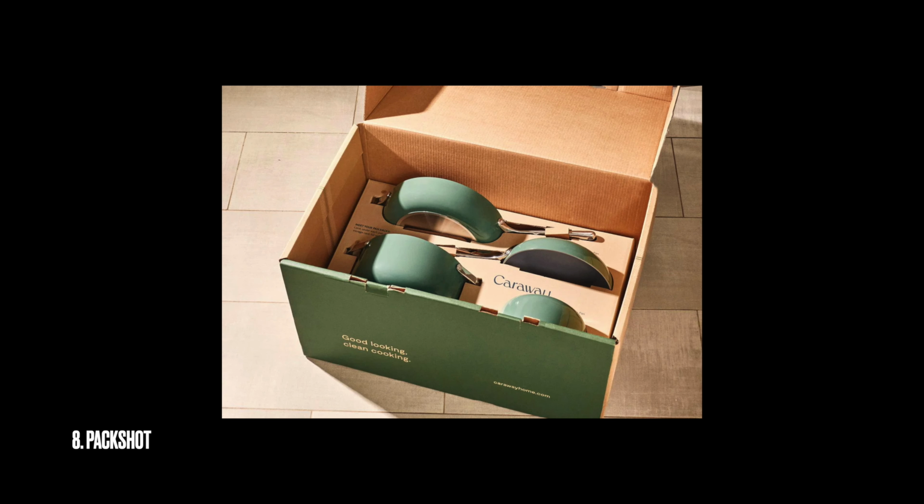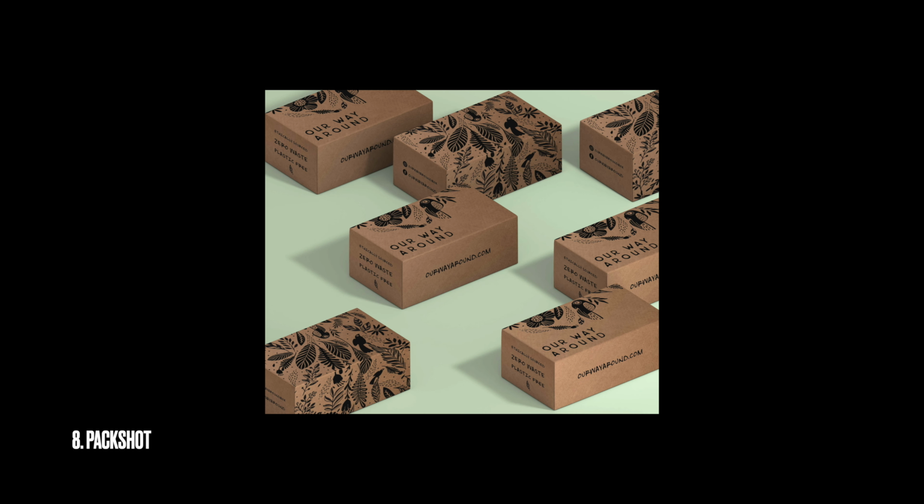We've got the pack shot, which is going to be a shot of the packaging, right? It's not a photo of the product. It's a photo of the package that the product comes in. So, there's a difference, I guess.